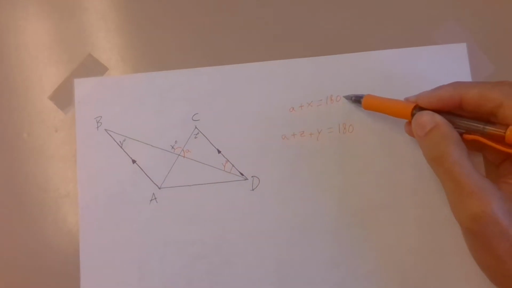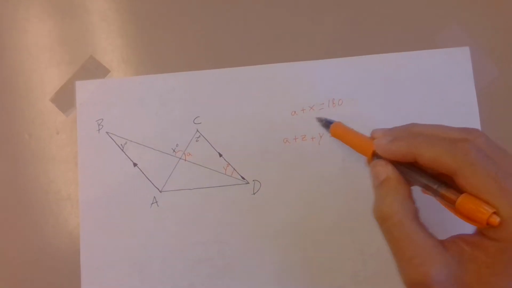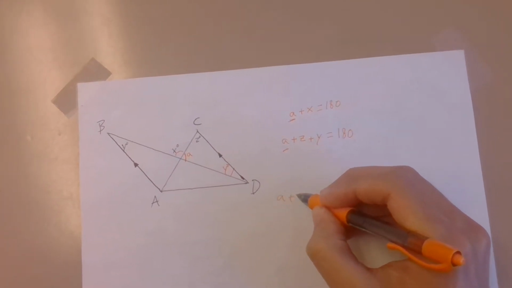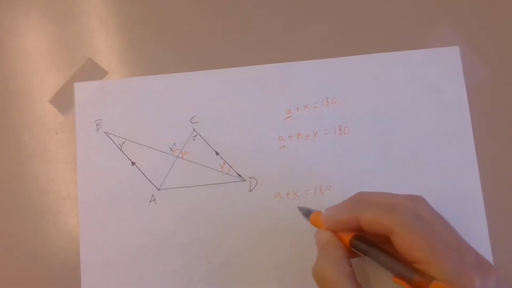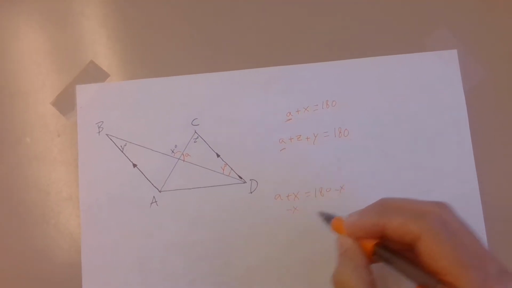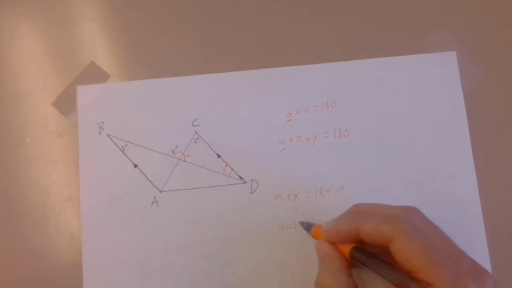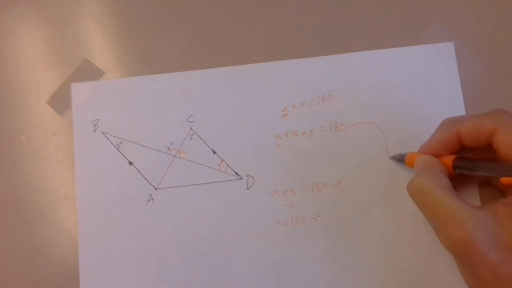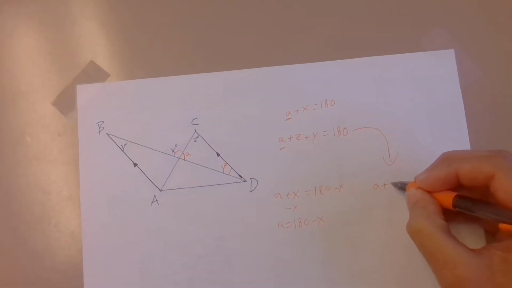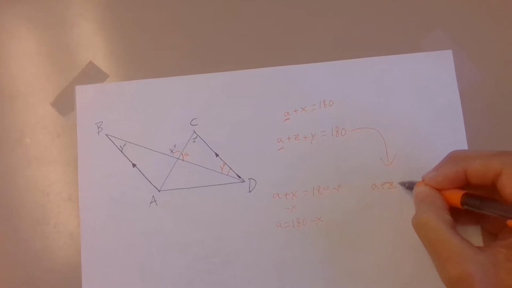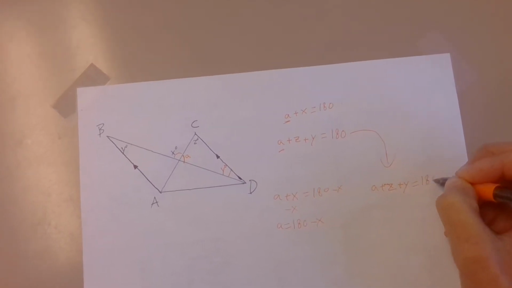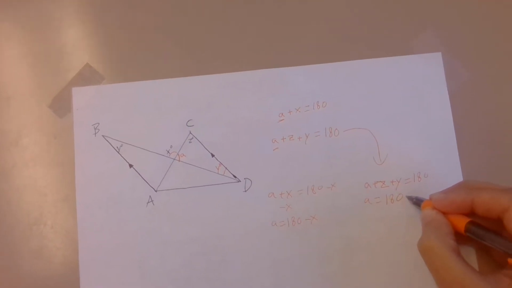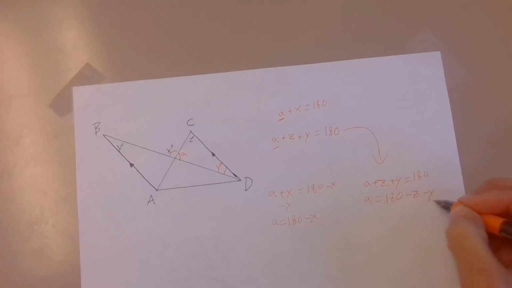Well, what I'm going to do is I'm going to solve both of these equations for A. So in the top one, I have A plus X equals 180. I'm going to subtract X and get A equals 180 minus X. I'm going to do the same thing for this one. A plus Z plus Y equals 180. Subtract everything, and I get A equals 180 minus Z minus Y.